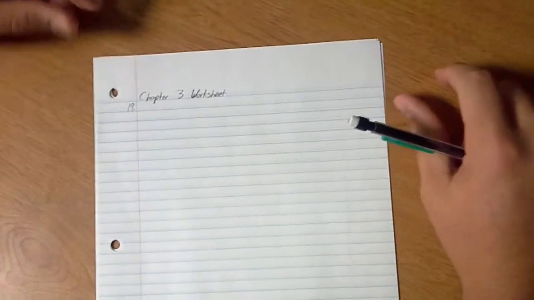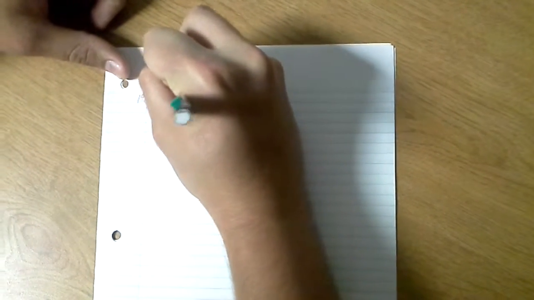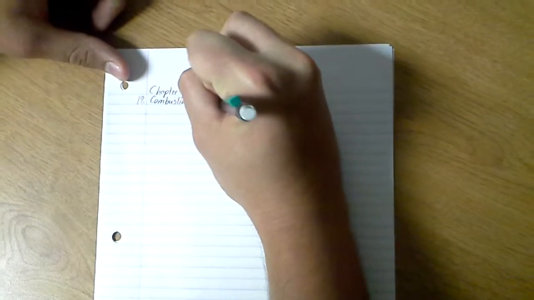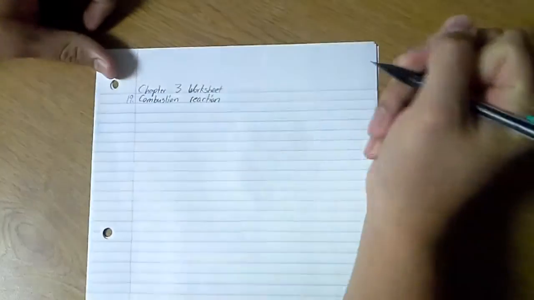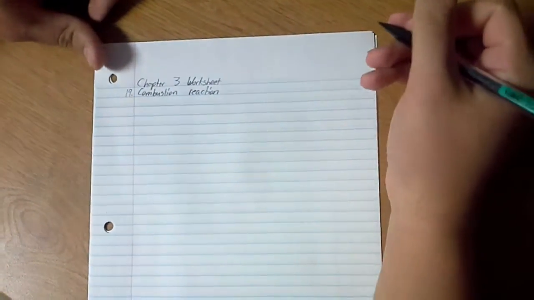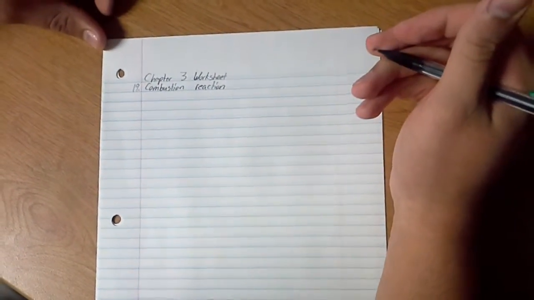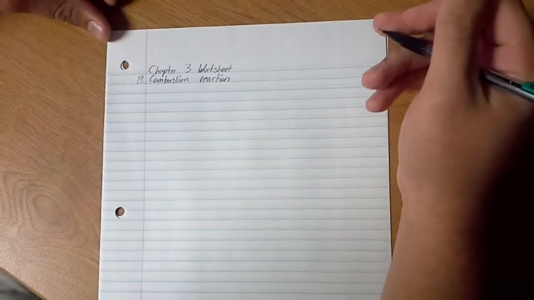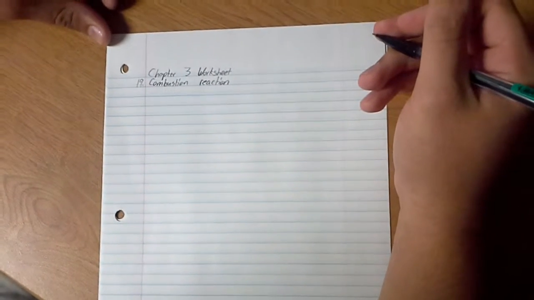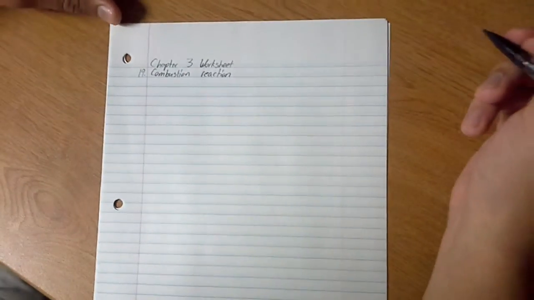So, moving on to the last problem, which is from the Chapter 3 worksheet, number 19. Combustion of a 0.9835 gram sample of a compound containing only carbon, hydrogen, and oxygen produced 1.900 grams of carbon dioxide and 1.070 grams of H2O, or water. What is the empirical formula of the compound?